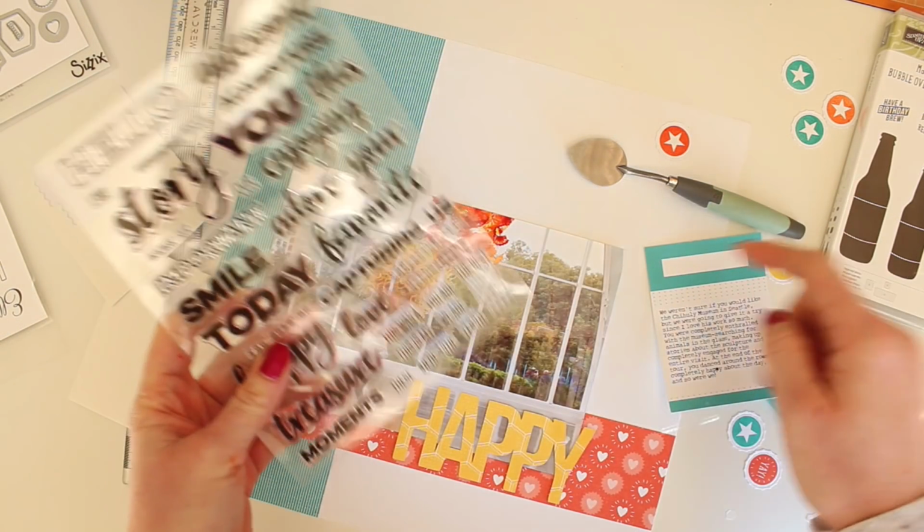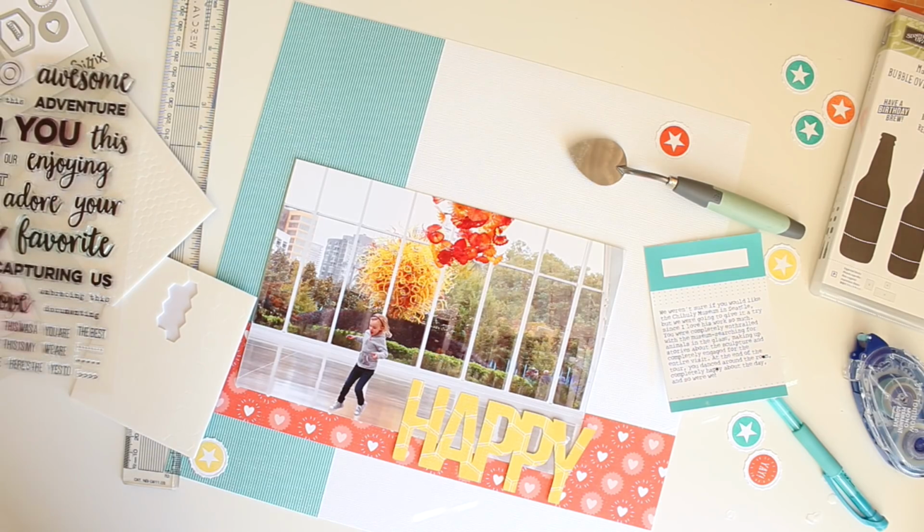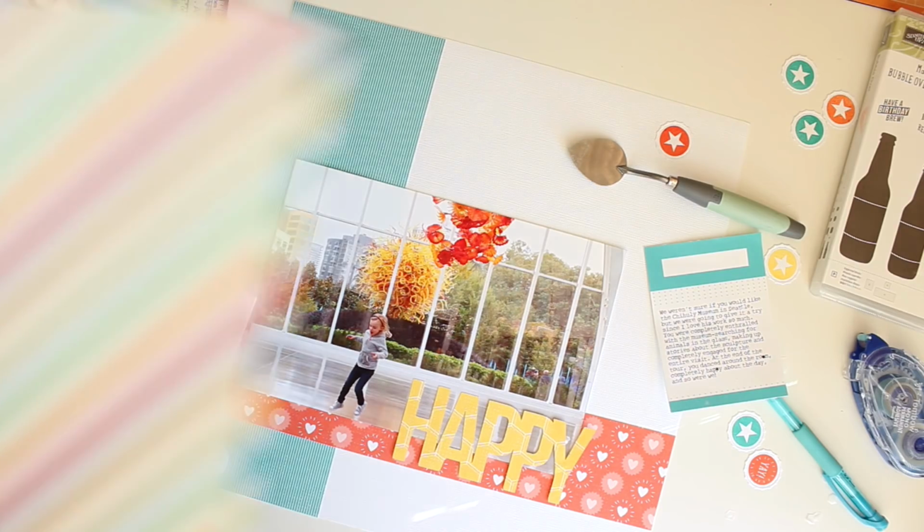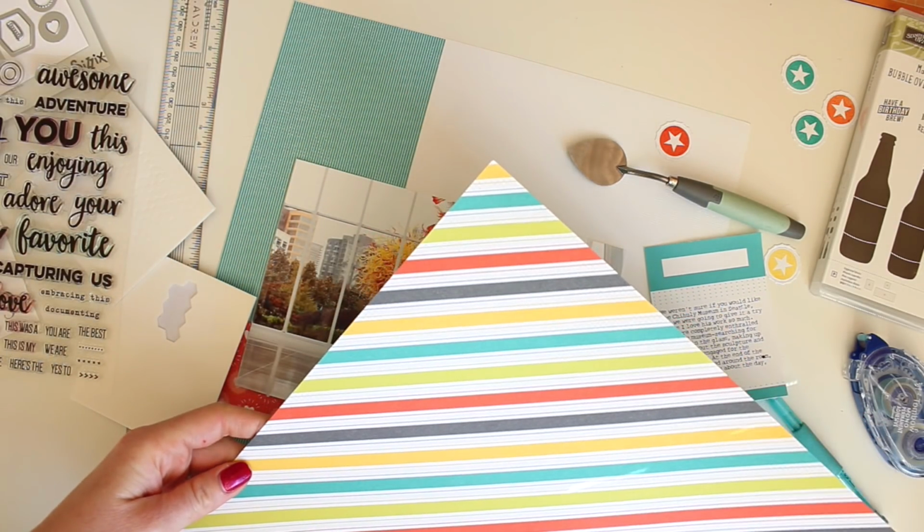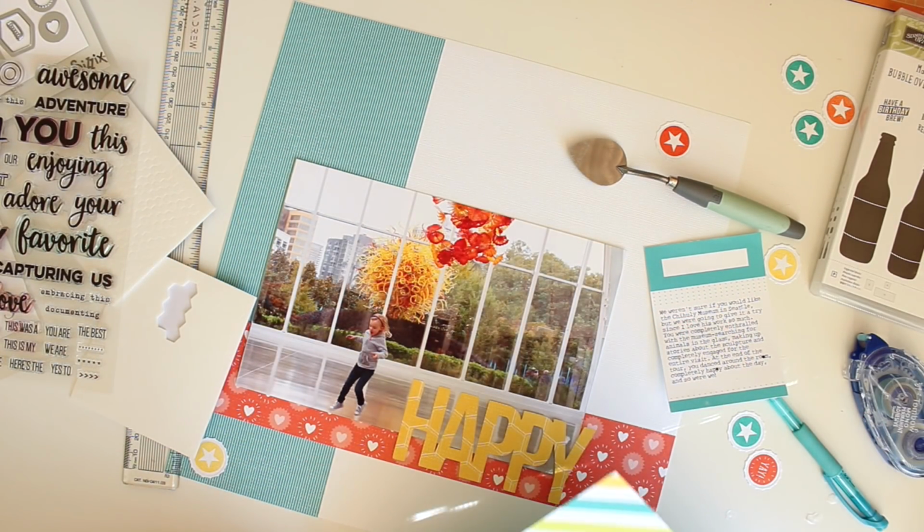So I've kind of had a revelation with my title. It was going to just say happy moments, but now I've decided I want it to be capturing happy moments. And the stamp set I'm using is from LE Studio, and it's called Title Builder. And it's a stamp that I helped to create with LE Studio.